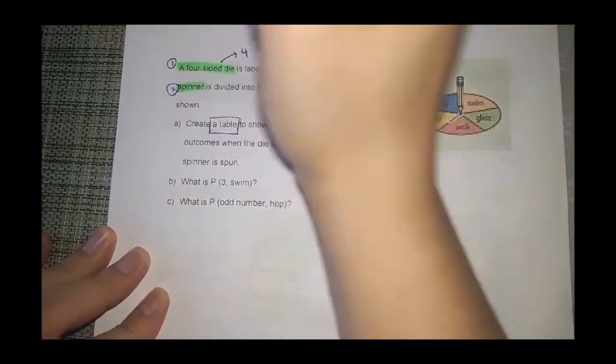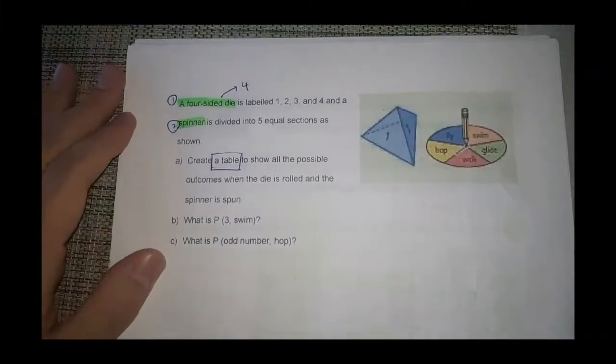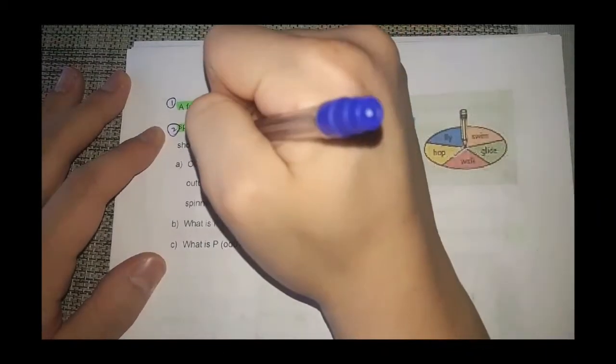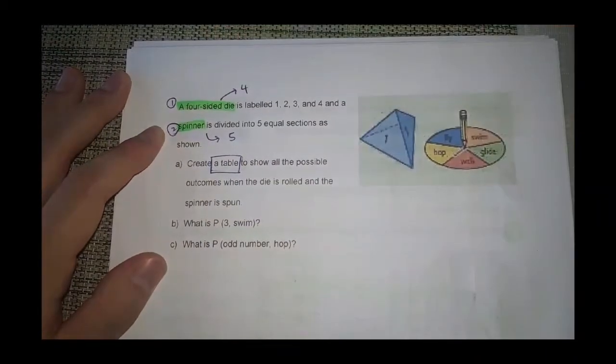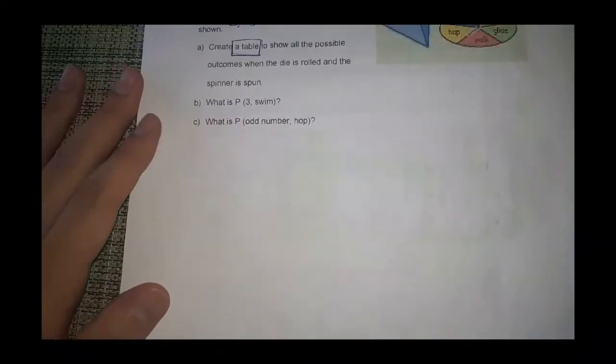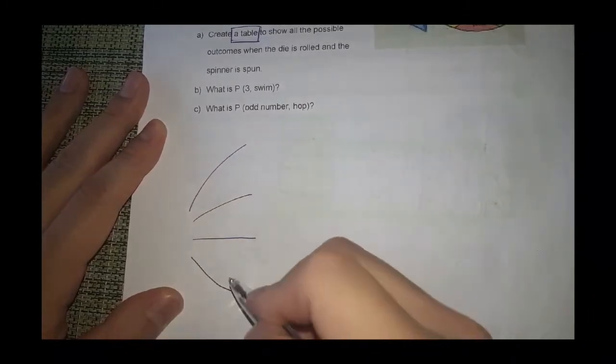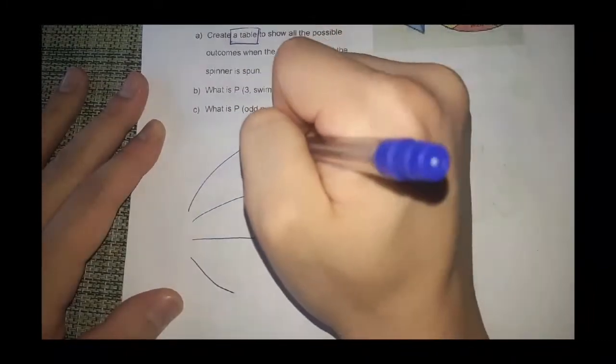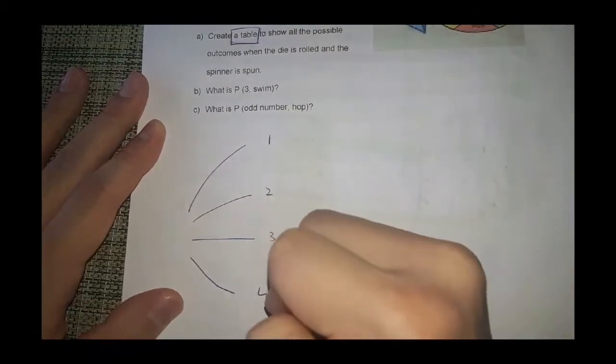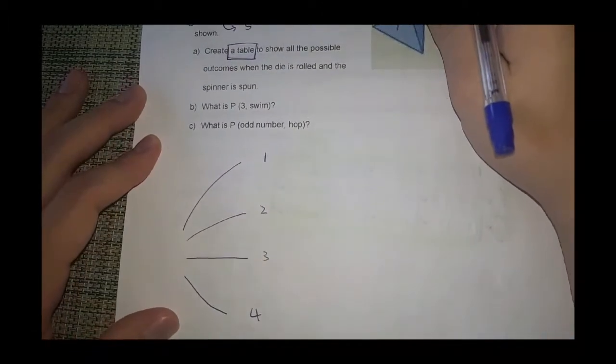And when it comes to the second event, it says 5 different areas, 5 different branches. Although it doesn't really matter, you can start with the first one, second one, third one, fourth, something like that, to show the possibilities of the die.